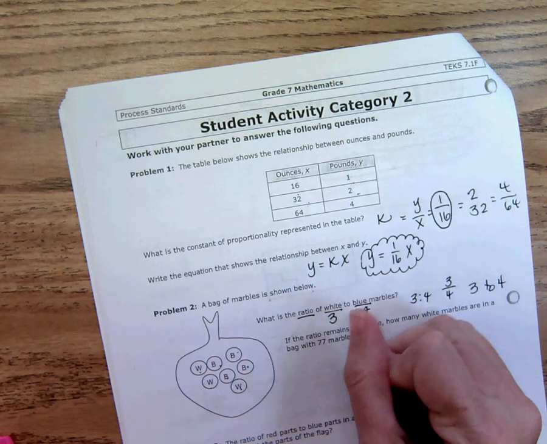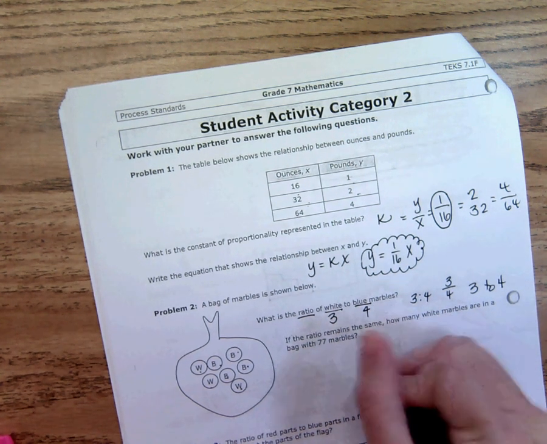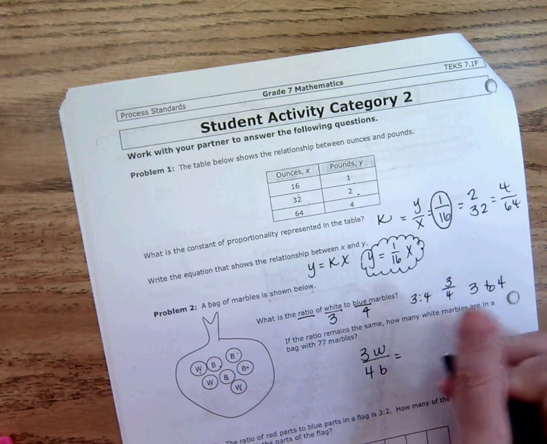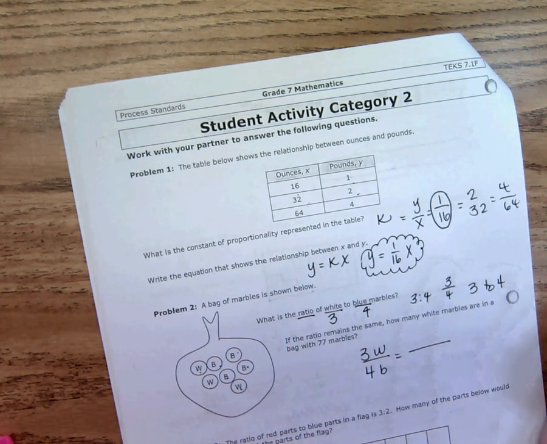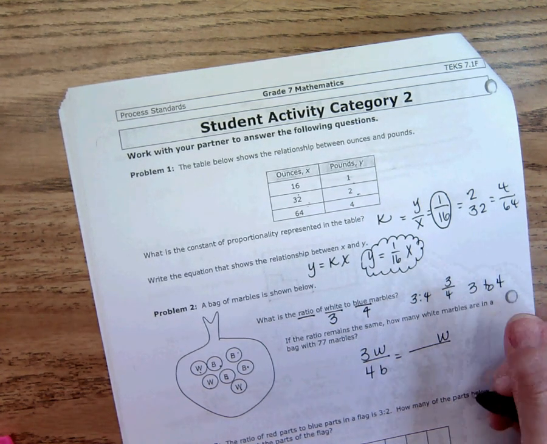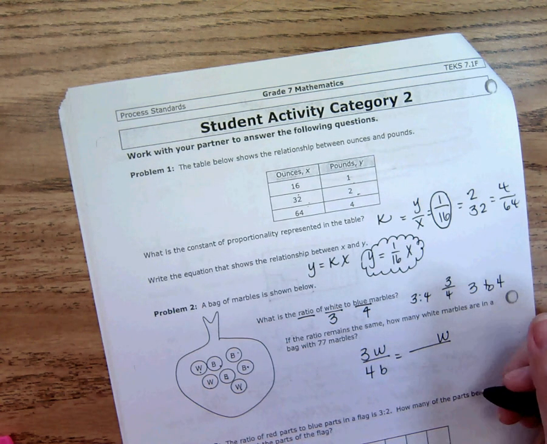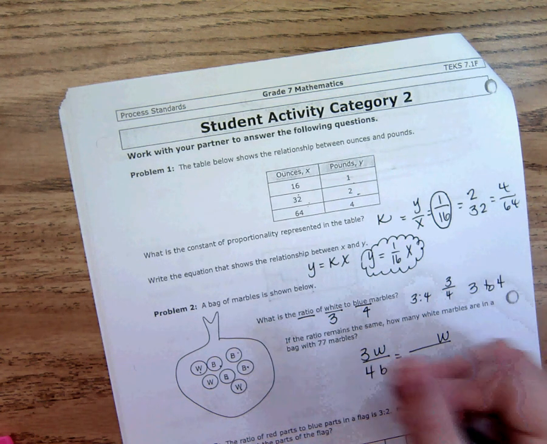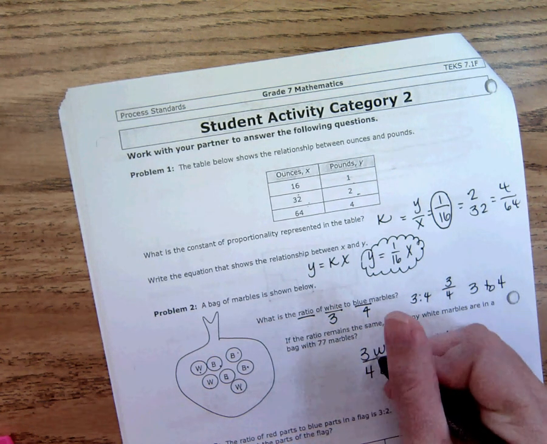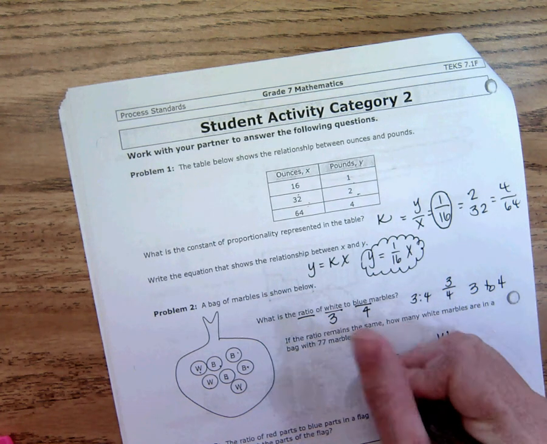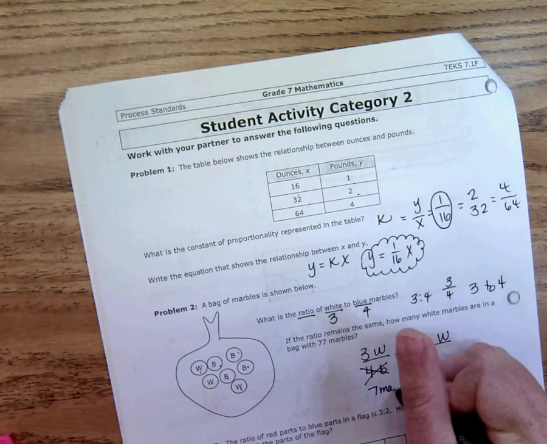So if we take this ratio of 3 white to 4 blue and make it into a proportion, we're going to say there's 3 white marbles in this bag that has 7 marbles.